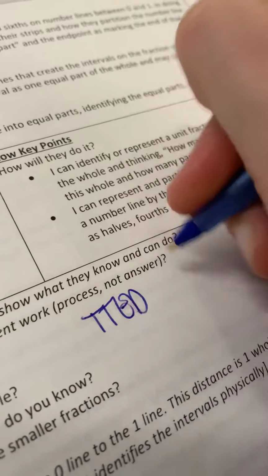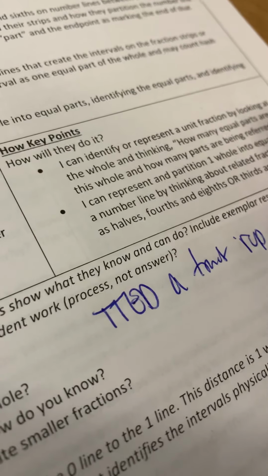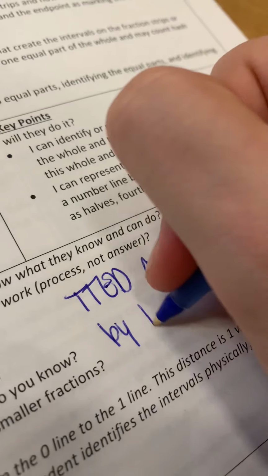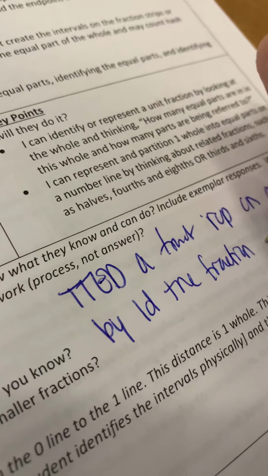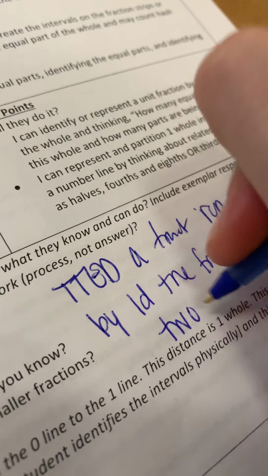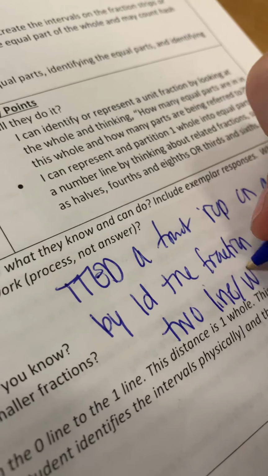Okay, tomorrow and every day, a fraction can be represented on a number line by identifying the fraction's distance between two lines. I want to say holes. I think I want to say holes.